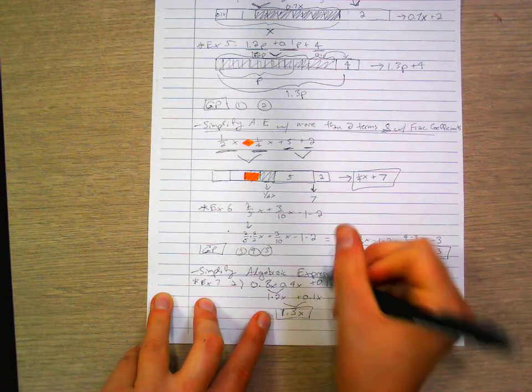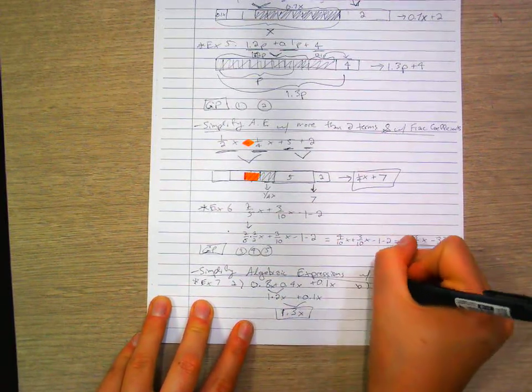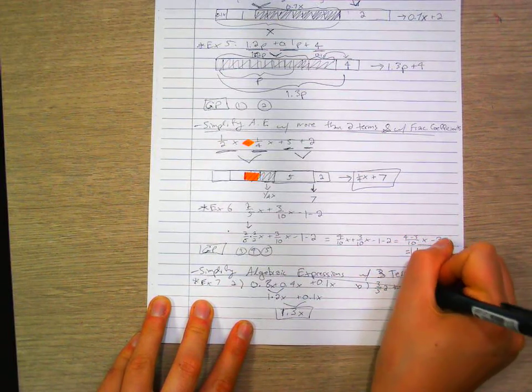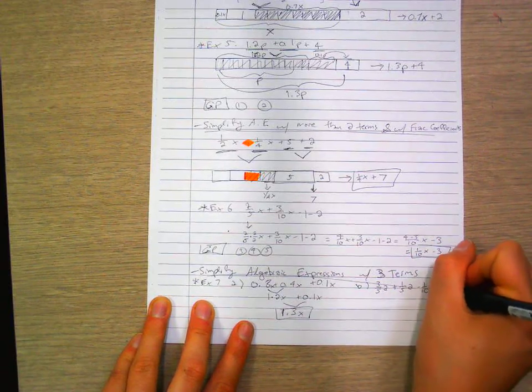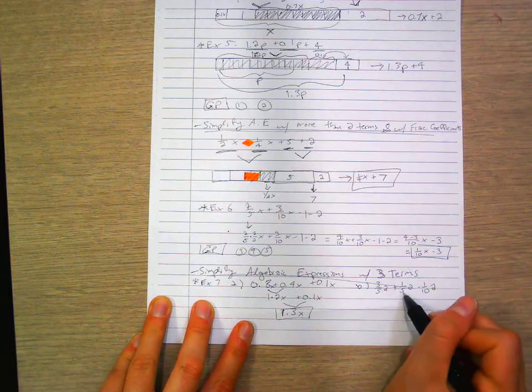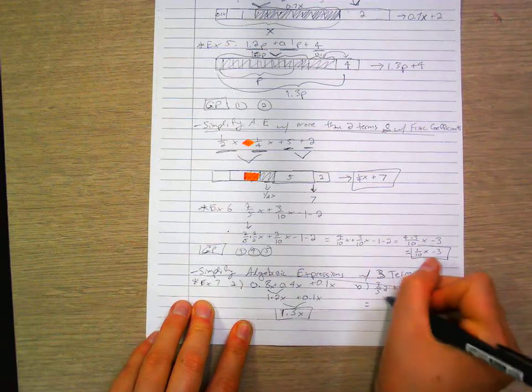B, 3/5 a plus 1/5 a minus 1/10 a. First we can add these because they have the same denominator. So 3 plus 1 is 4, so we have 4/5 a minus 1/10 a.